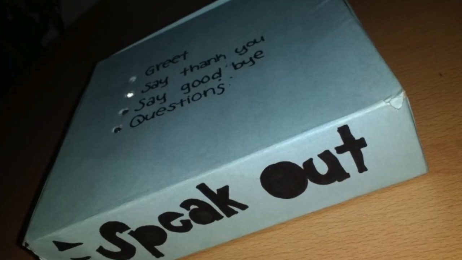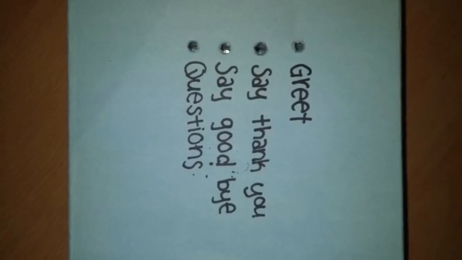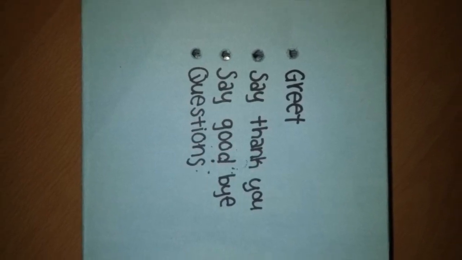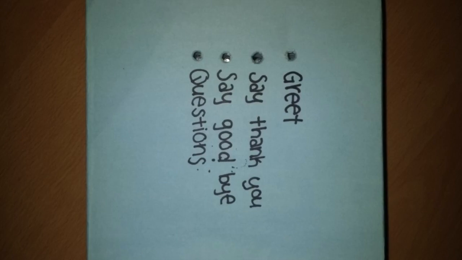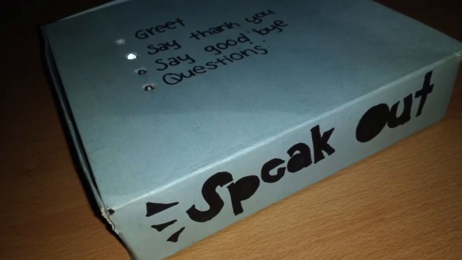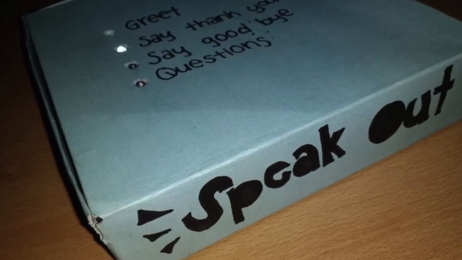The box has 4 LEDs, and below each one is a group of phrases: general questions, greeting phrases, goodbye phrases, and phrases to thank. The function of our box is that, depending on the phrase you need, you choose the color of the LED that has the group of phrases you need, and later in your app you select the color.